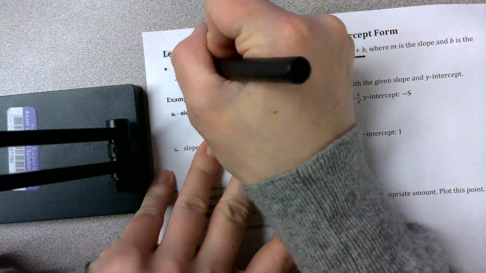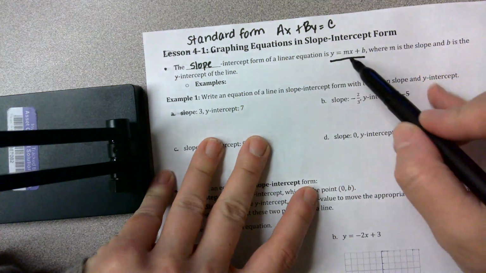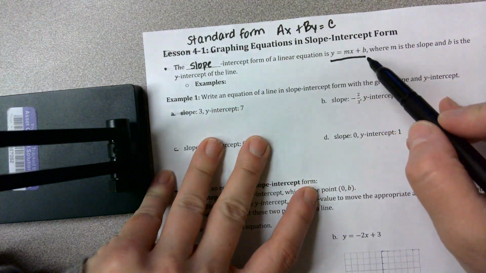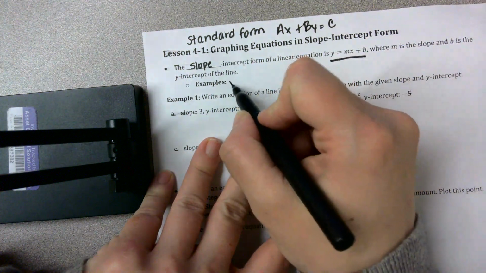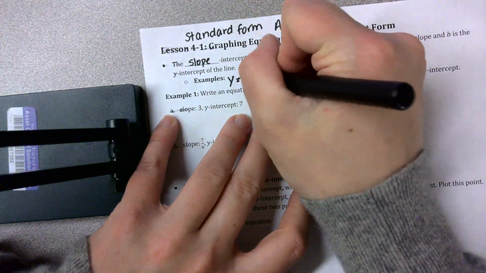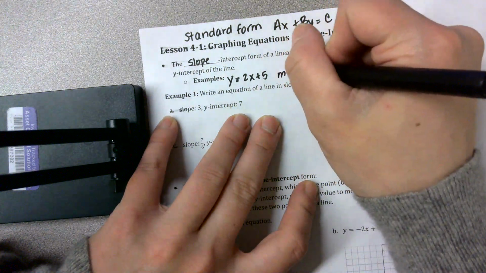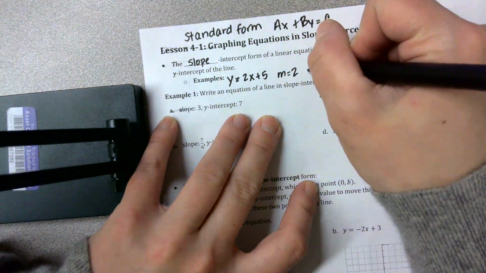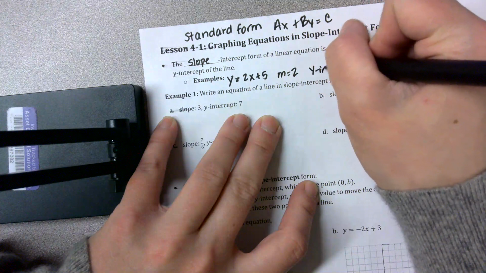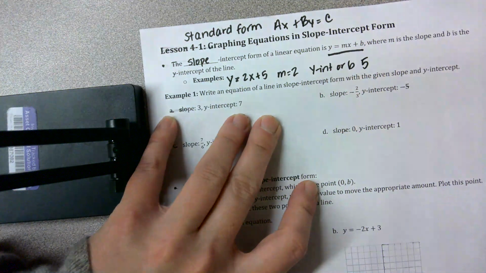They call it the slope-intercept form of a linear equation. M is the slope, b is the y-intercept. So an example would be y equals 2x plus 5. Okay, your slope would be 2, your y-intercept, or b, would be 5.